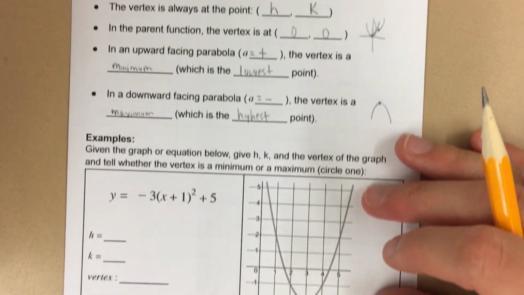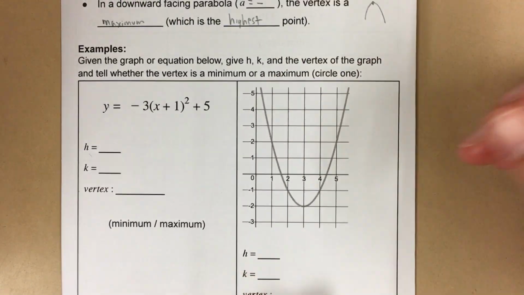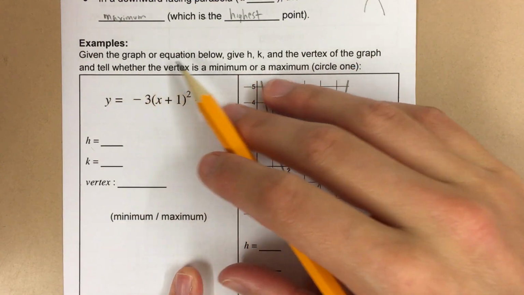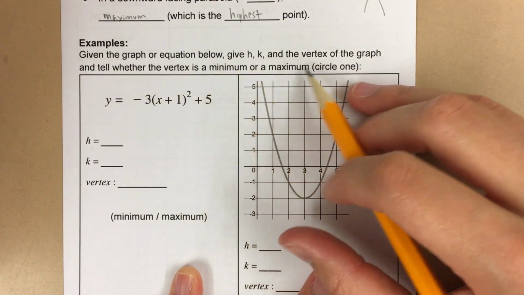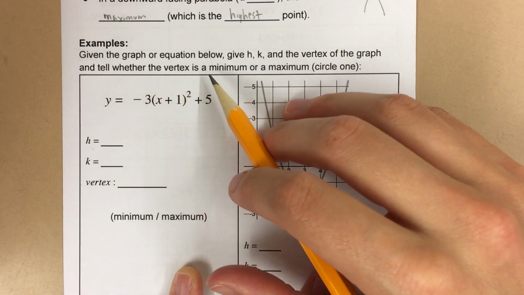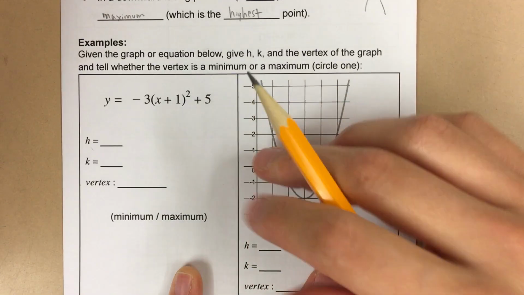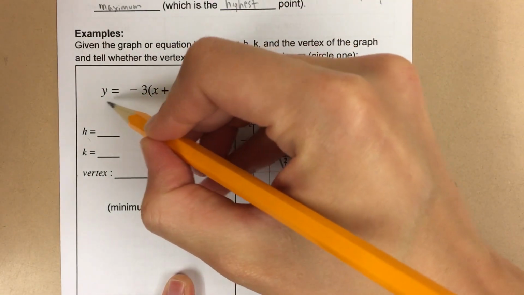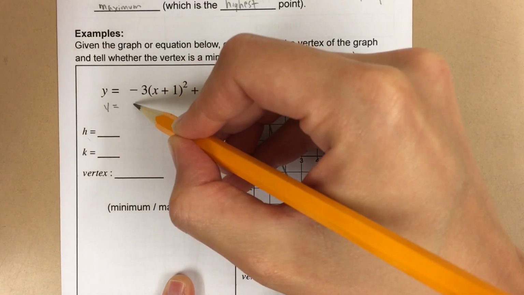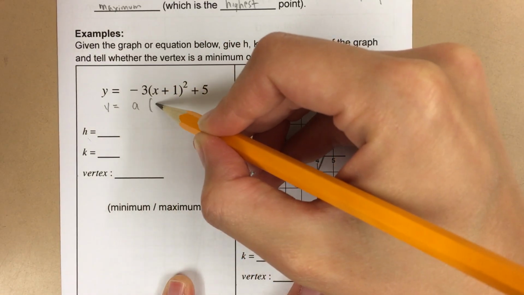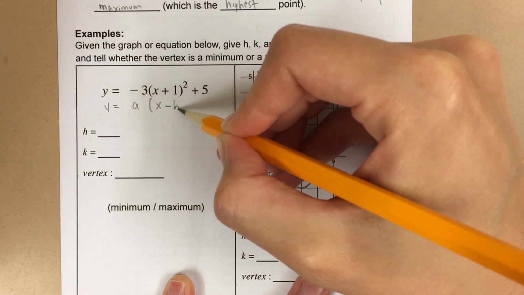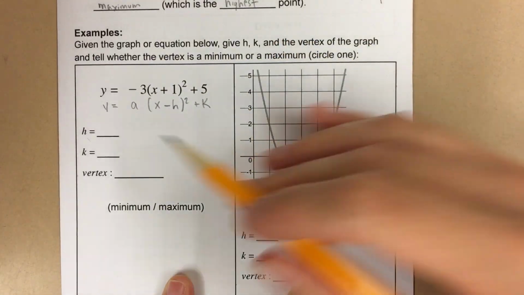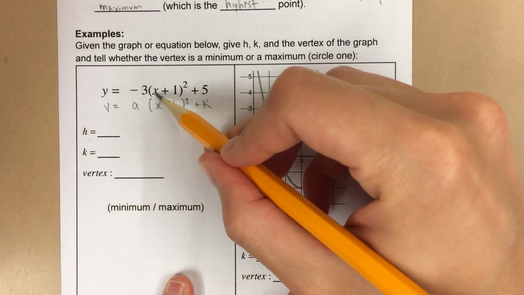Now let's take a look at how we can use this information. It says, given the graph or equation below, give H, K, and the vertex of the graph and tell whether the vertex is a minimum or a maximum. Just circle one here. So remember vertex form, and I'm just going to write vertex form right below this. What is H in this equation?